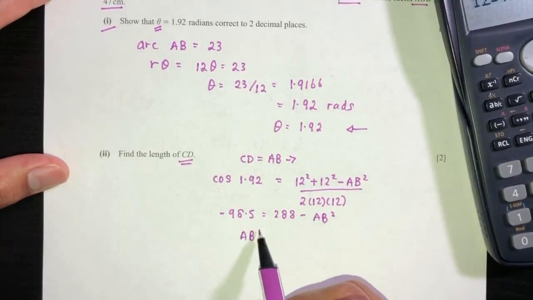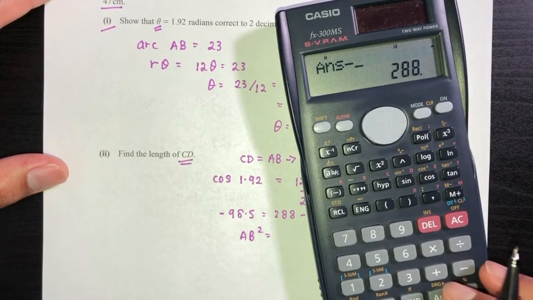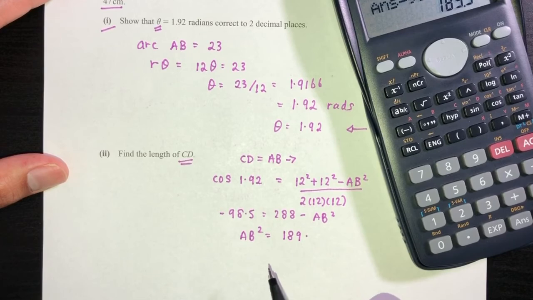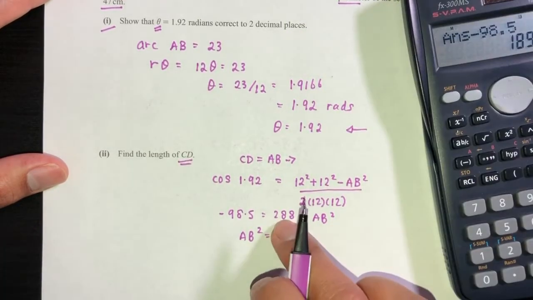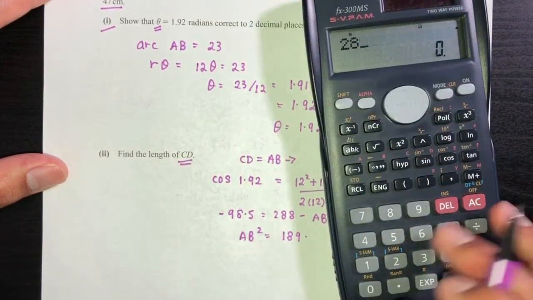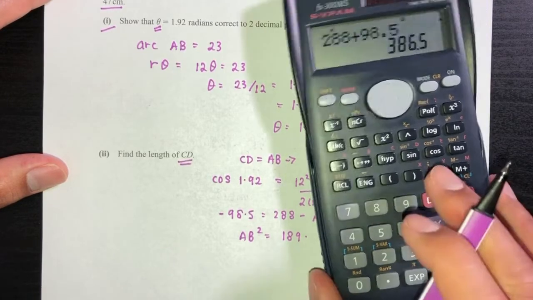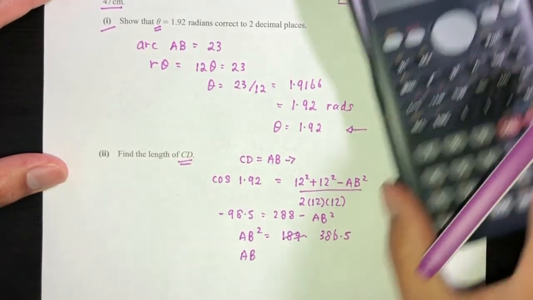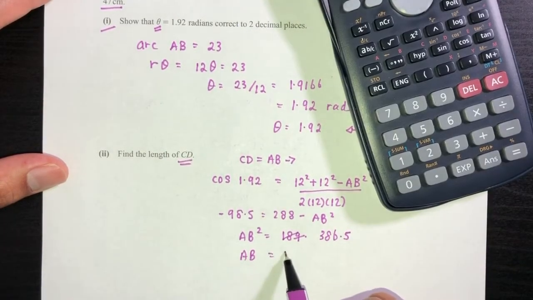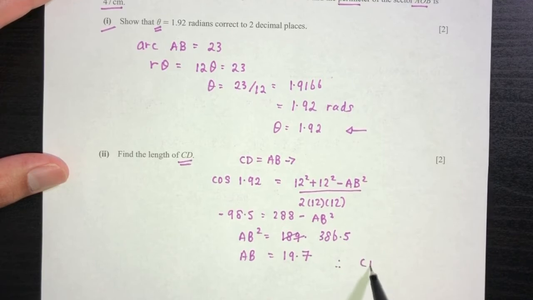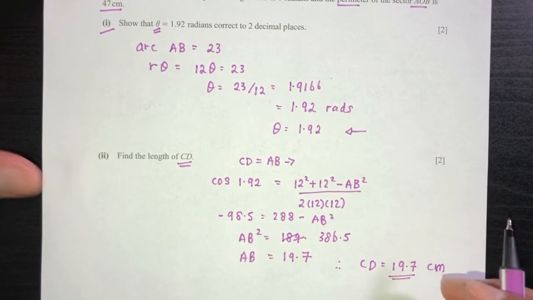So AB square is equal to 288 minus 98.5. Oh, sorry, that should be plus, my bad. 288 plus 98.5. That will be 386.5. So AB will be root, that should be 19.7. So if AB is 19.7, this means that CD is also 19.7 centimeters. That's your value, correct to 3 SF.